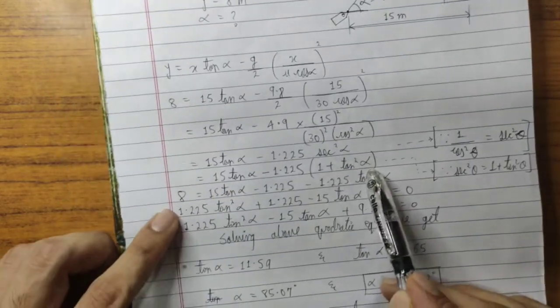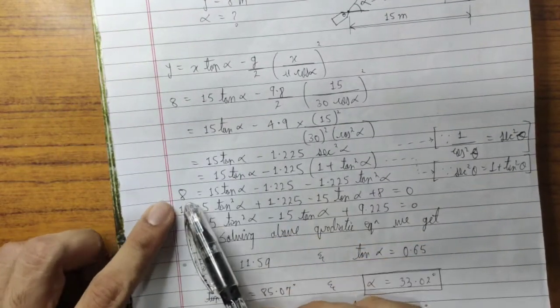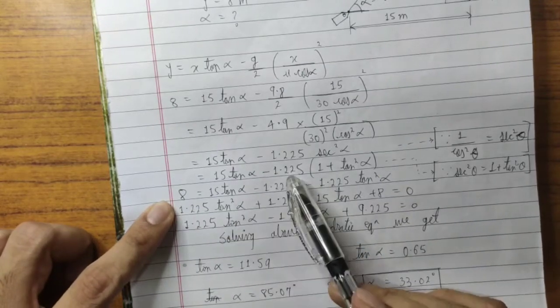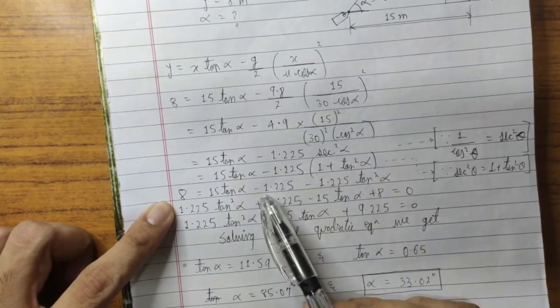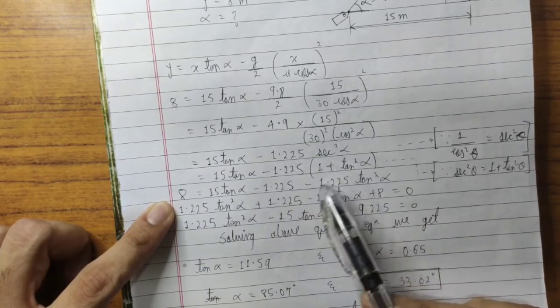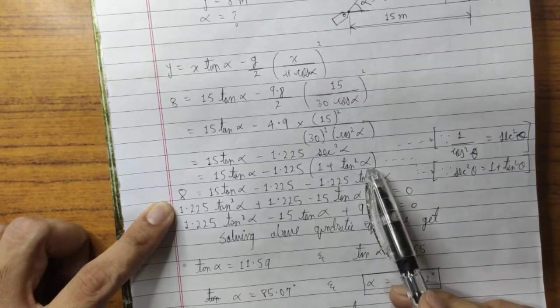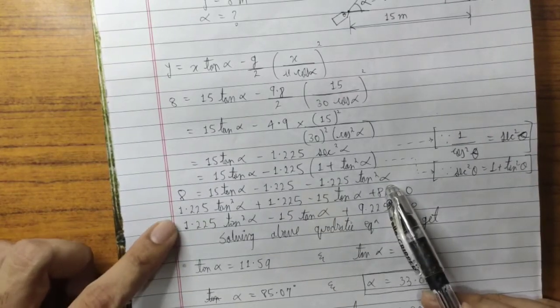Now again solving further, the left hand side is 8. The left hand side remains as it is. It is 8 is equal to 15 tan alpha minus, now we will open this bracket. So it will become 1.225 into 1 minus 1.225 into tan square alpha. So basically we have opened this bracket.